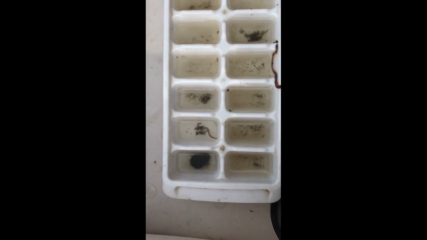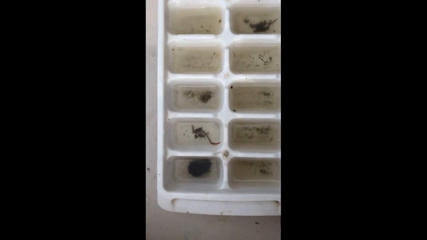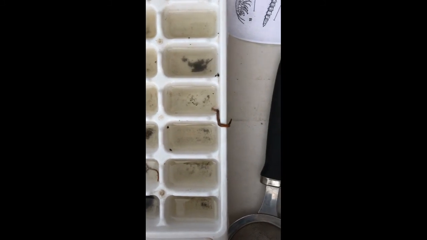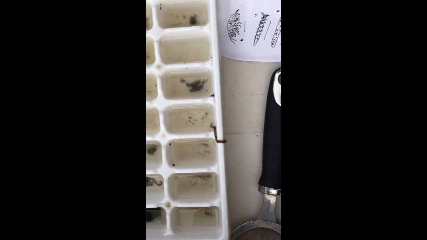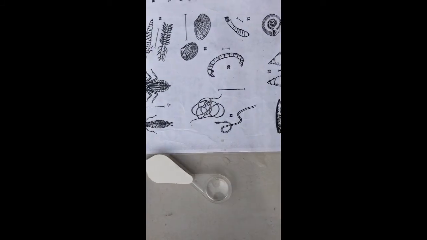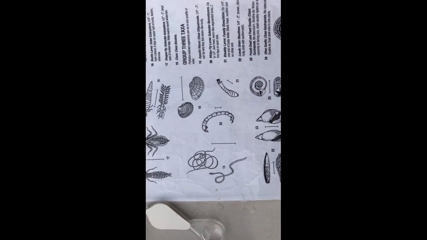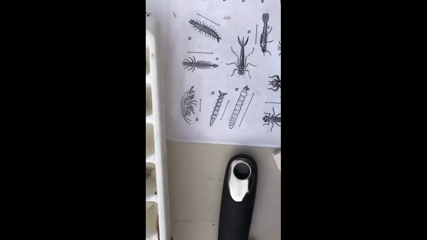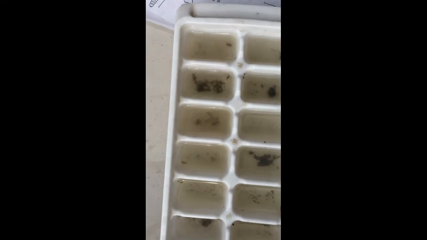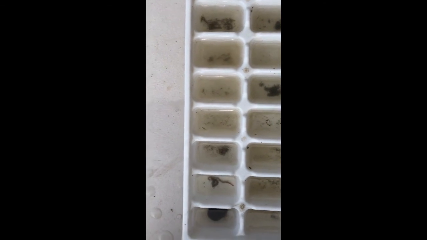So we found some aquatic worms. There's one and two. We have one that's, oh my gosh, it's escaping. Darn it. And if we look, it's number 19 on our chart, which is aquatic worms. We also found some more scud. We're finding quite a few scud today. You can maybe see them swimming around. The little movement in there, those are the scuds.